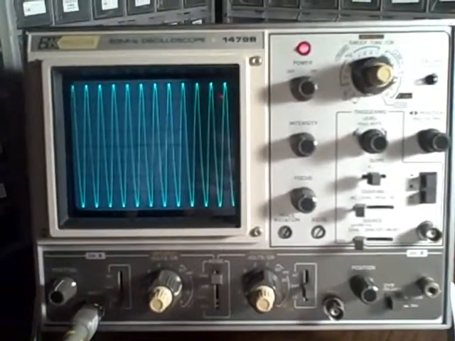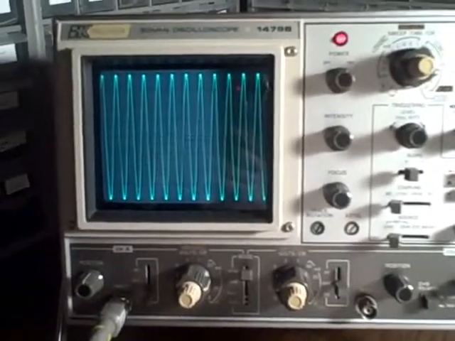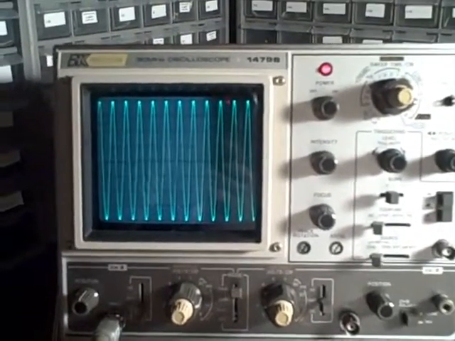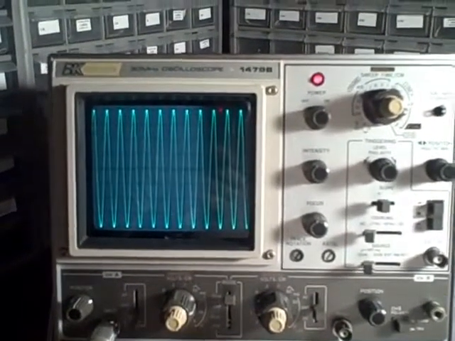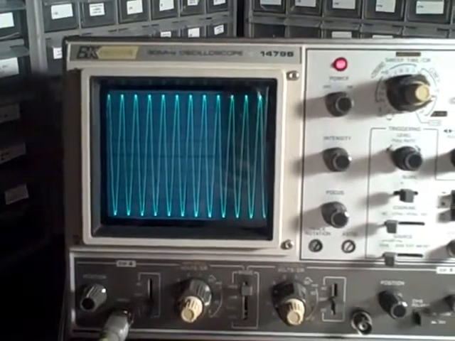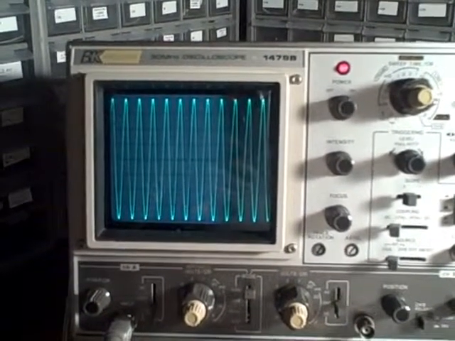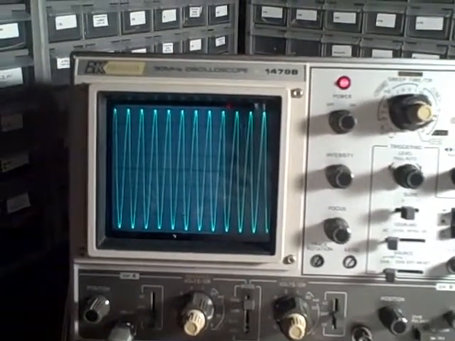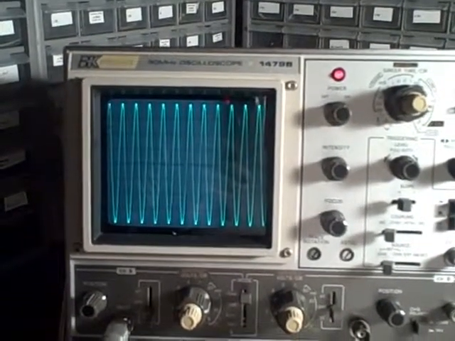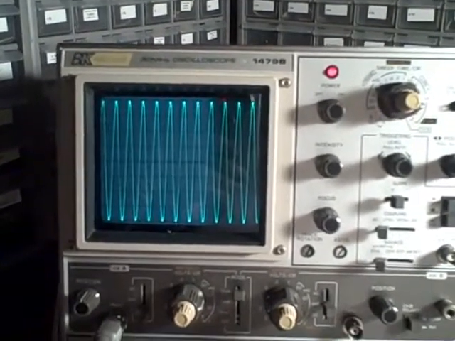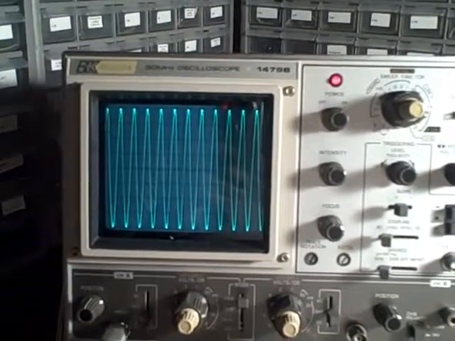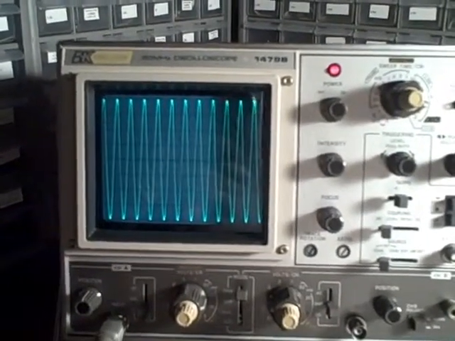Okay, what we're going to do at this point is to try and determine the bandwidth of the scope. And what we have right now is a 1 megahertz signal coming in, and it's adjusted for 20 millivolts per division, so that we get 40 millivolts up, 40 millivolts down.